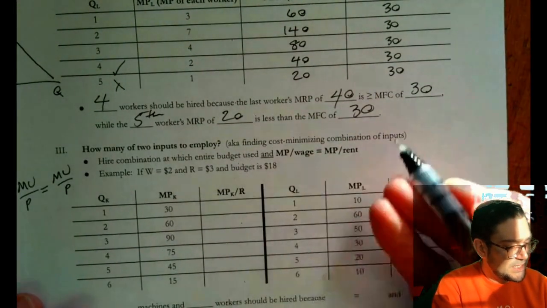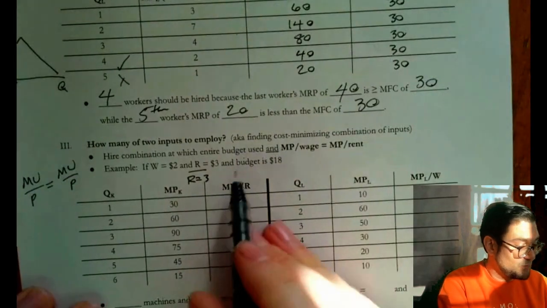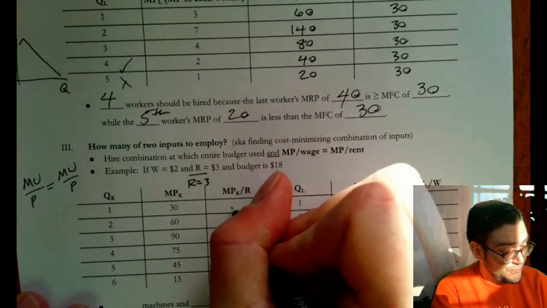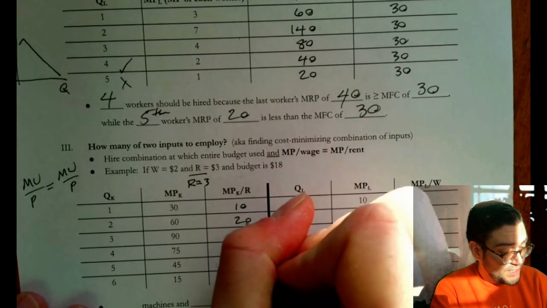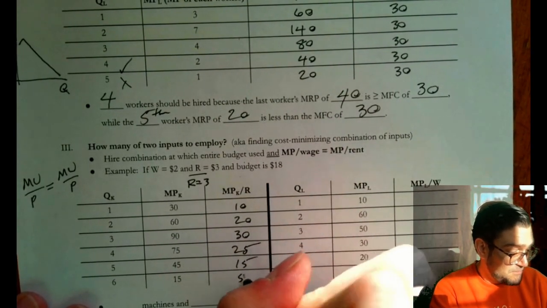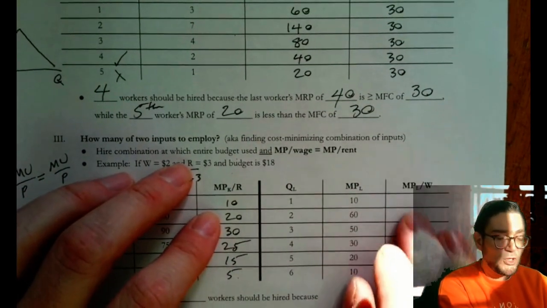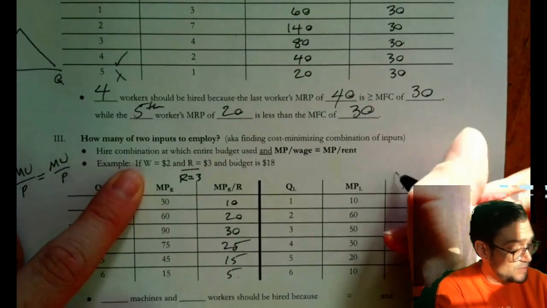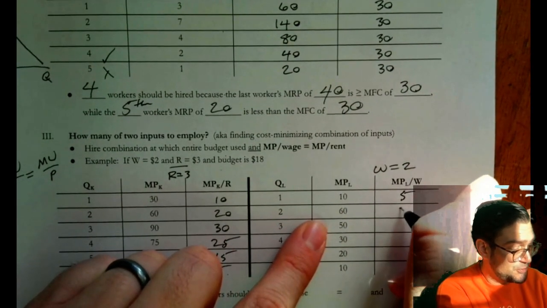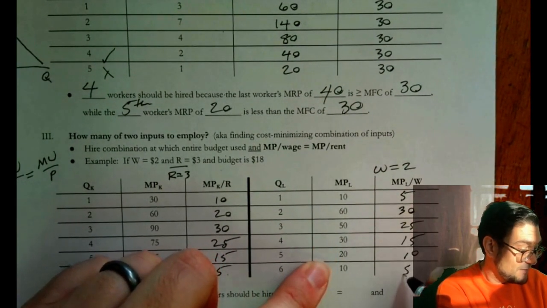So for each of these, we're going to take the rent, which is R equals 3, and I just wrote that here. We're going to take the MP over K divided by the rent and say, okay, 30 over 3 is 10, 20, 30, 25, 15, and 5. So I'm just dividing each one of these values by 3. And then I'm going to do the marginal product of labor divided by the wage, and the wage was 2. So 10 over 2 is 5, 60 over 2 is 30, 25, 15, 10, and 5.